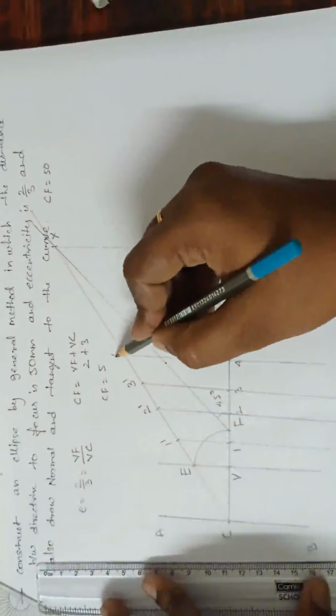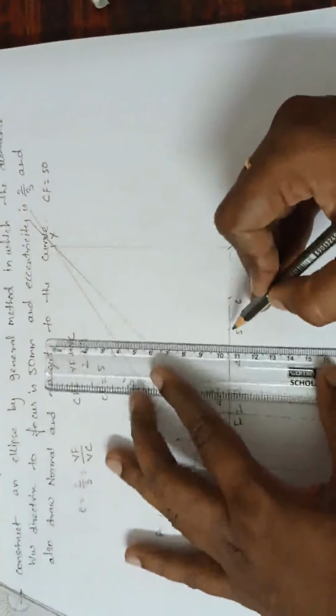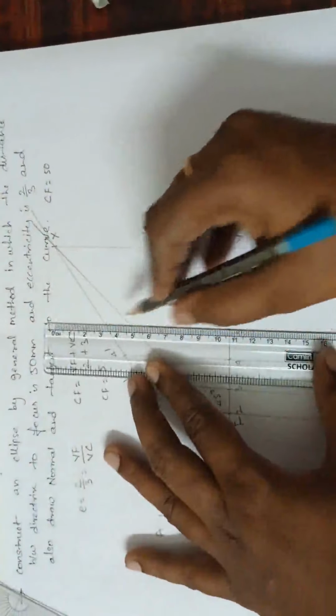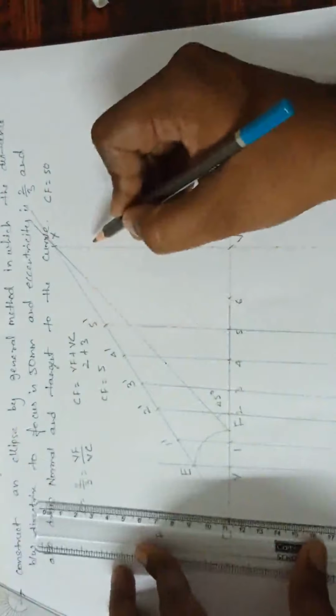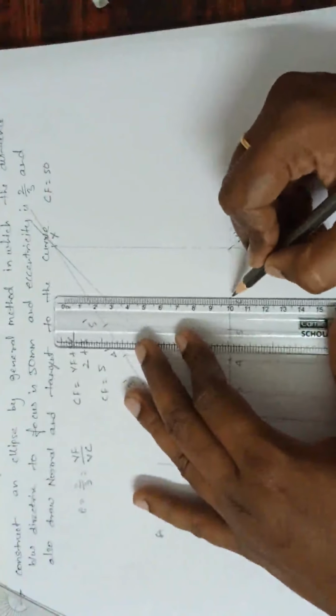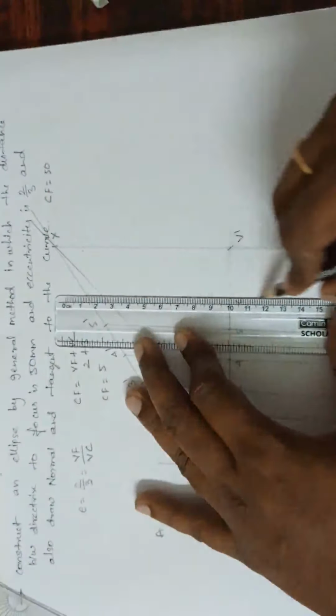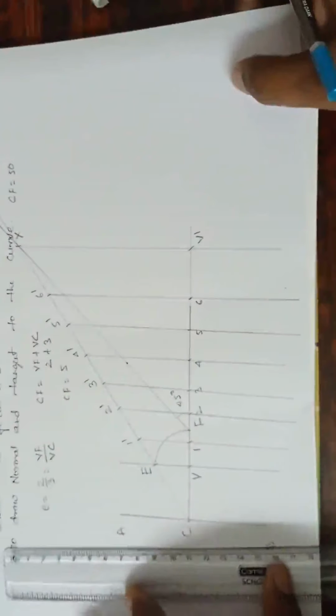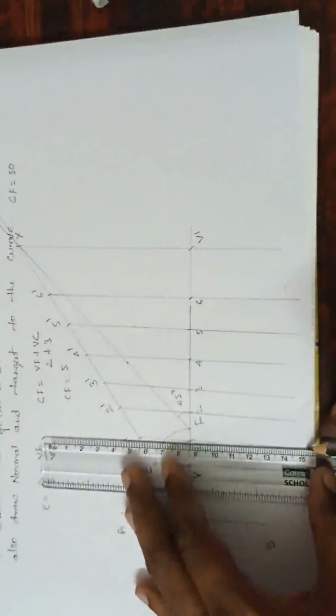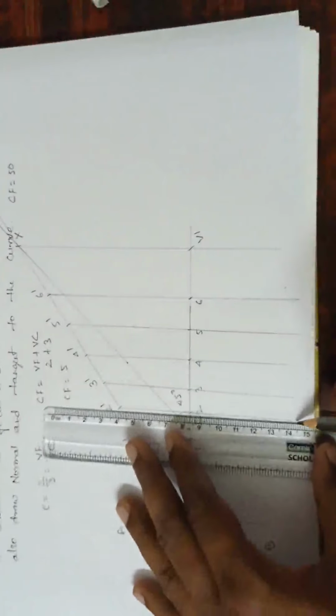Now this is 4 dash, like this. From fifth point, this is 5 dash. This is 6 dash. In this manner, I have drawn certain lines. I will extend these perpendicular lines such that it should be neat.